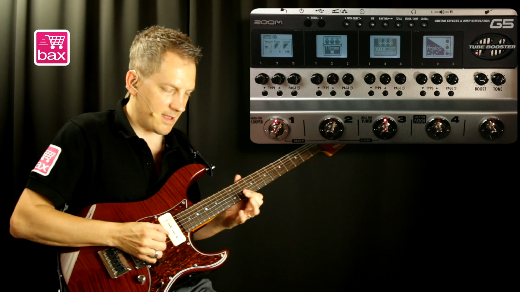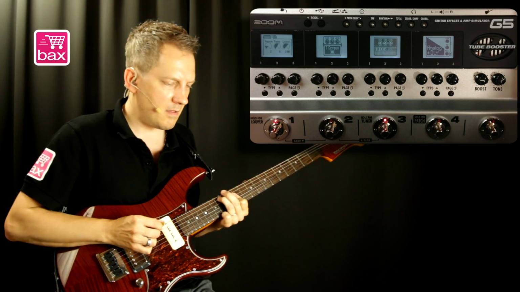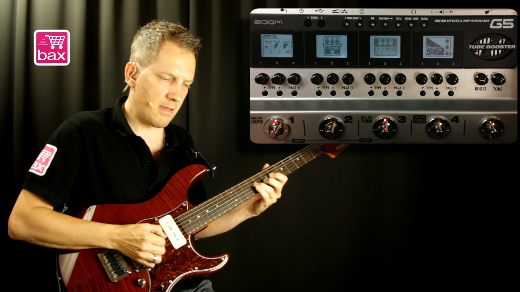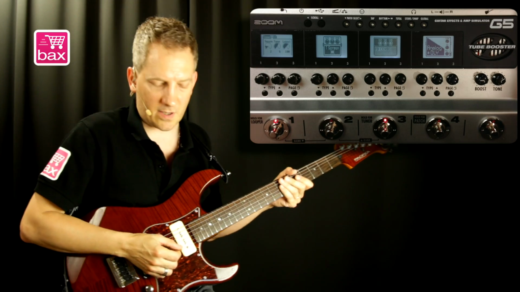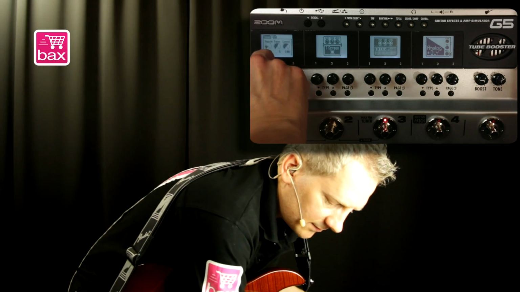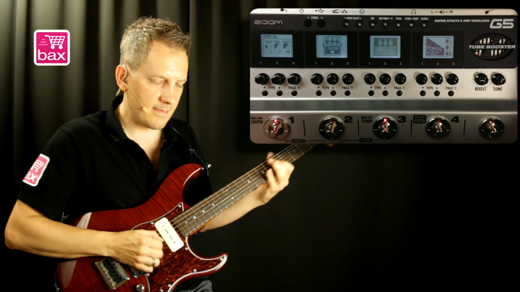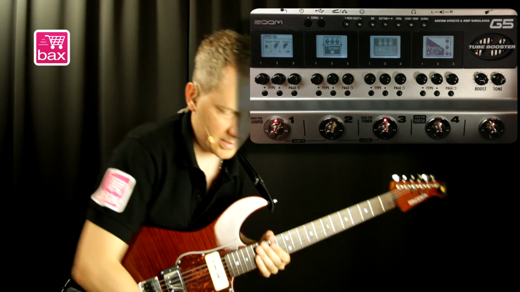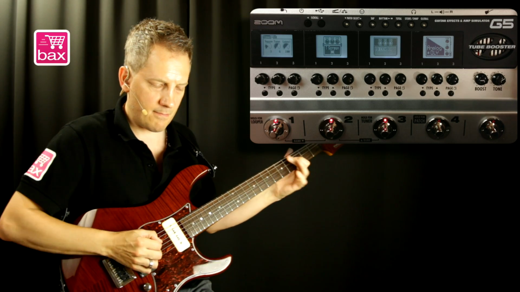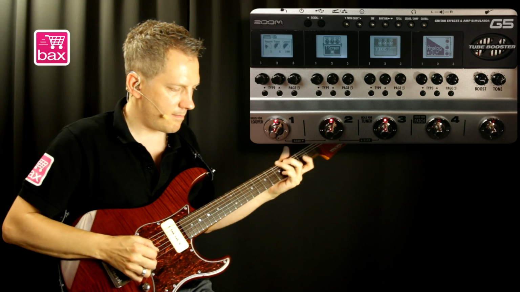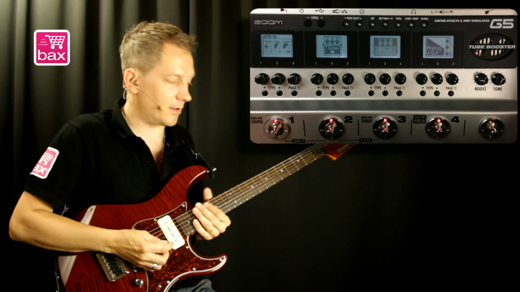Let's switch off the delay. Sounding pretty good to me. The compressor gives a bit more thickness, a little compression to the tone. It can be combined with the Tube Screamer, of course, and of course again with the analog delay.